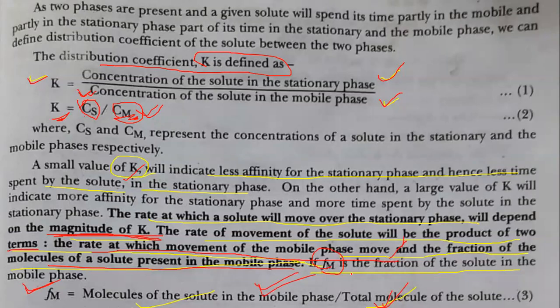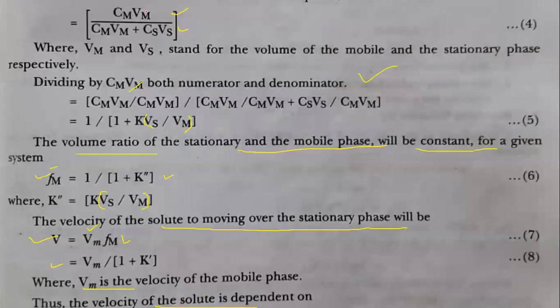How many are there in the mobile phase upon the total molecules. See, this is the concentration of the solute in the mobile phase, and this is the total concentration. Total concentration means what? In the mobile phase plus in the stationary phase.